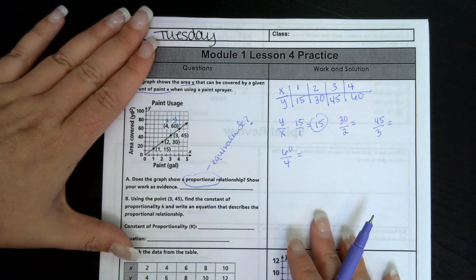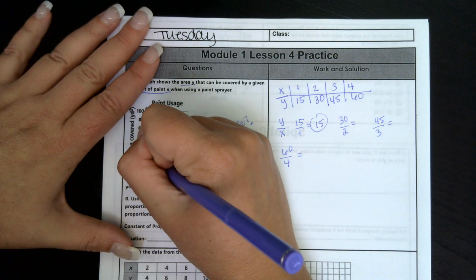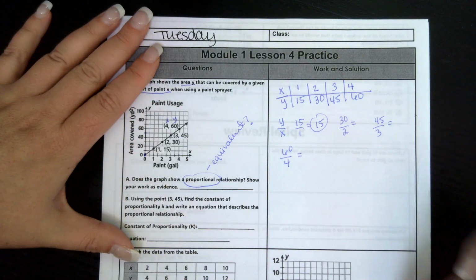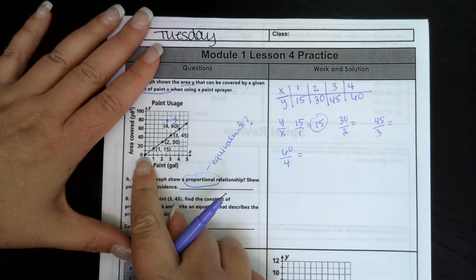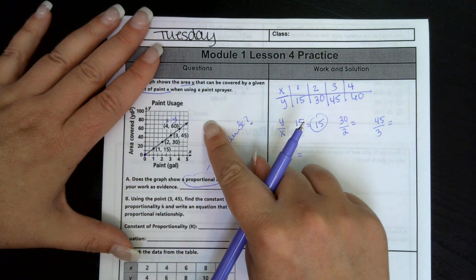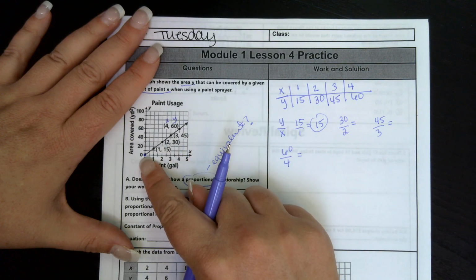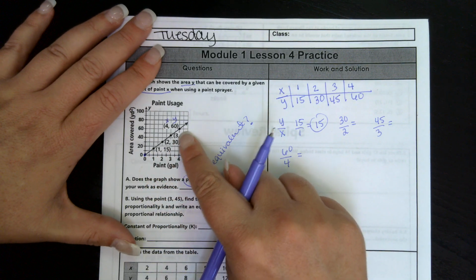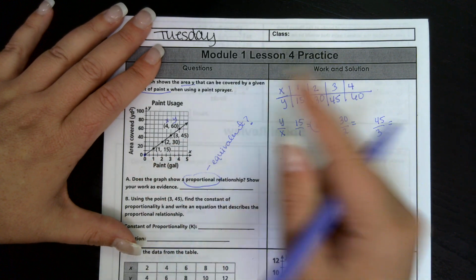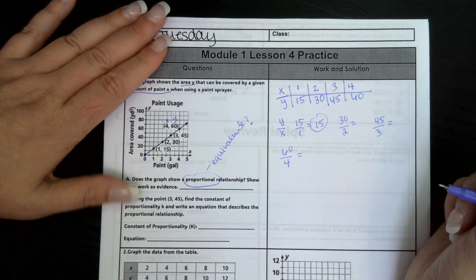Another way to also tell if it's proportional is to see, does the graph run through the origin at 0, 0, and is it a straight line? And because it is at 0, 0 and there is a straight line, then it could also be assumed that yes, this is proportional.